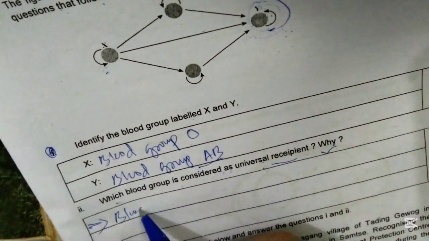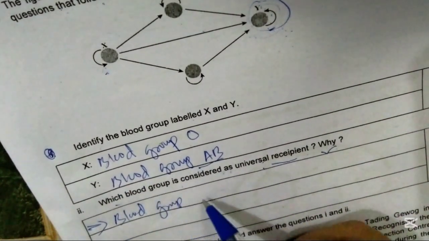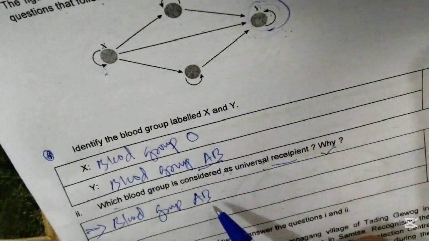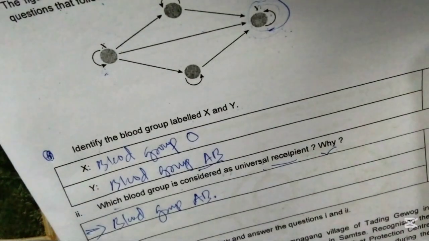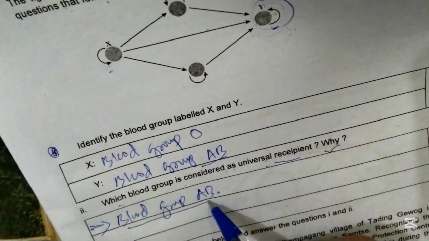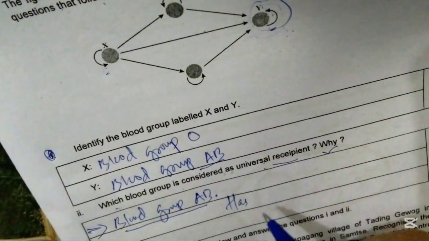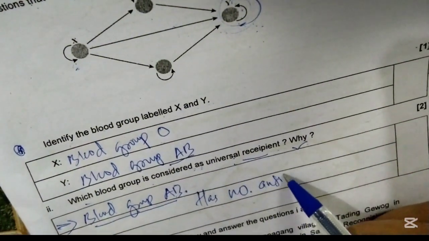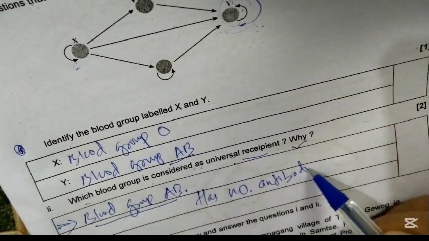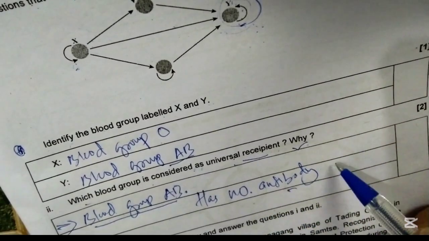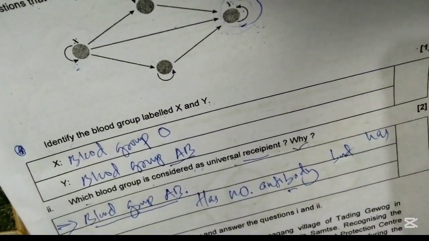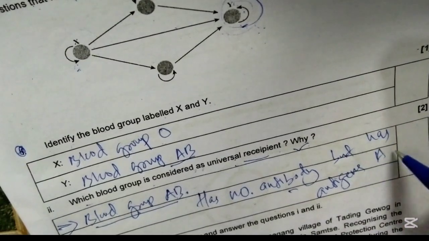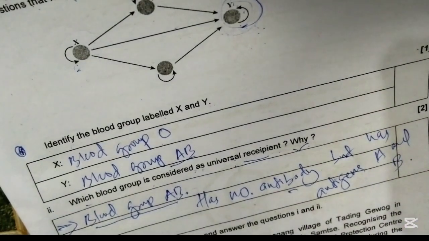The blood group AB is known as universal recipient because blood group AB has no antibody, but has antigens A and antigen B.